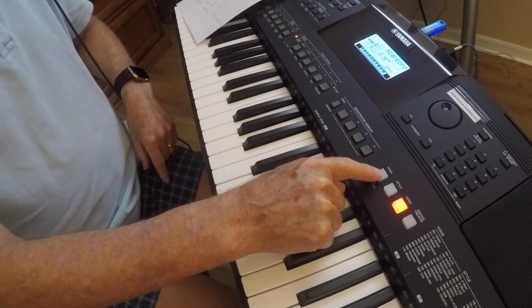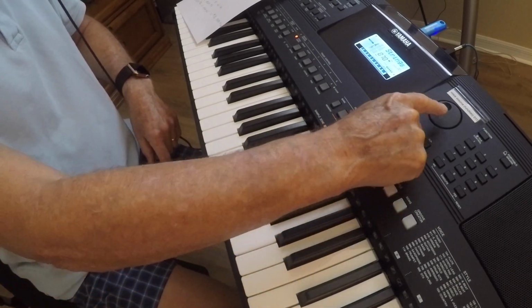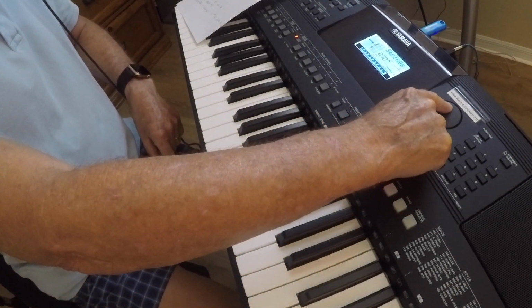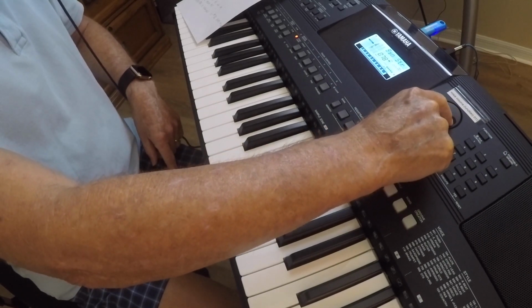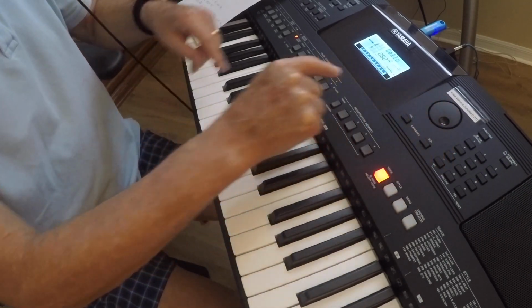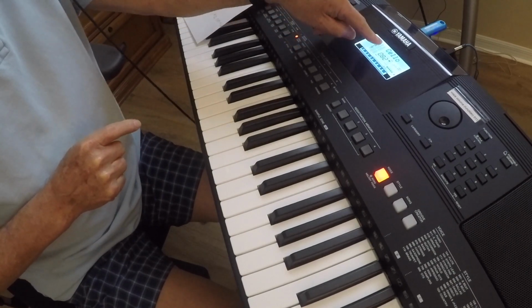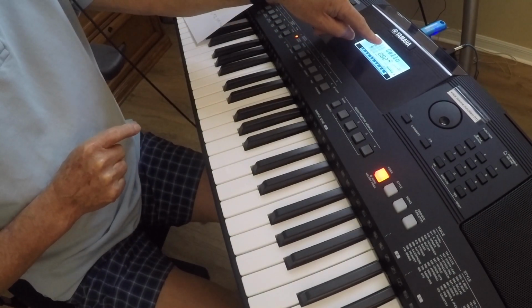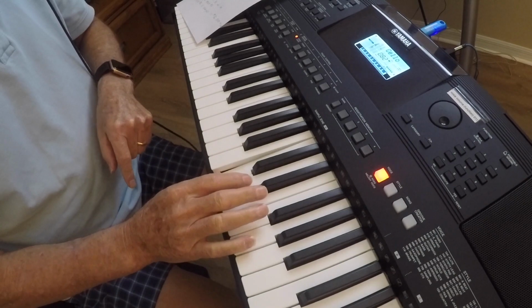So I select voice, and I dial in the cello voice, which happens to be 82. So I'm looking for 82. Here it is, 082 cello. Sounds like this.